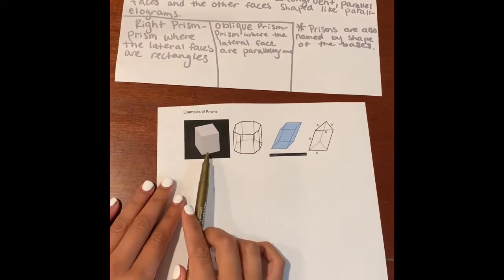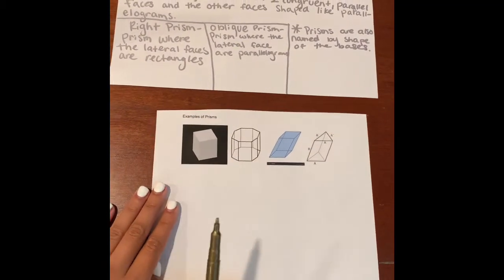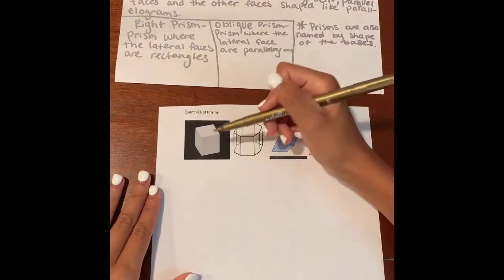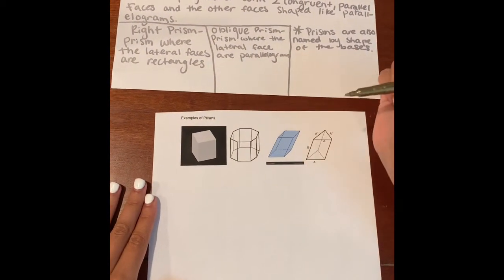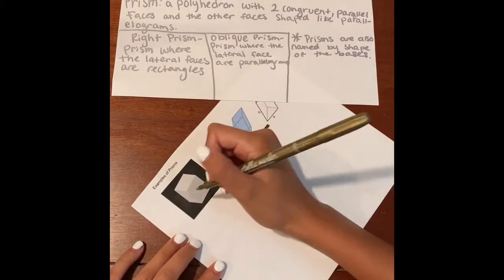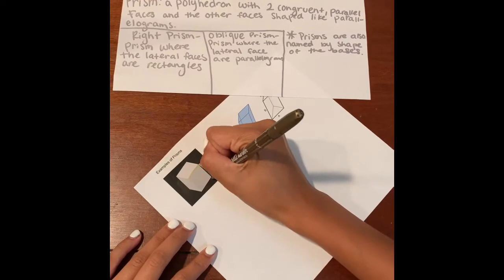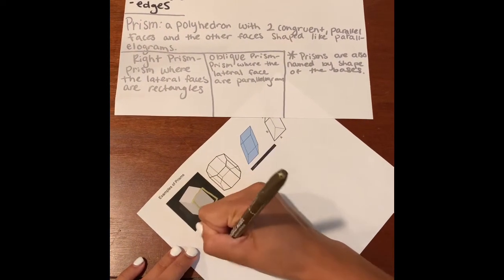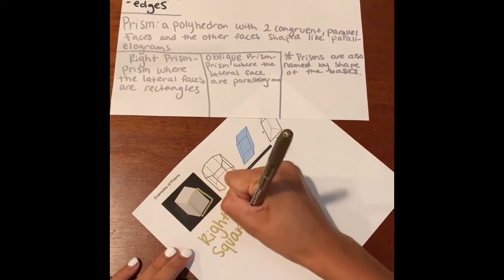To begin, we have this cube-like shape. Let's determine if it has two congruent parallel faces, which it does, and has other faces like parallelograms, which it does. So this is considered, since it's a square, a right square prism.